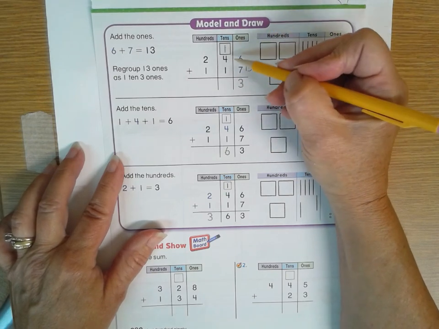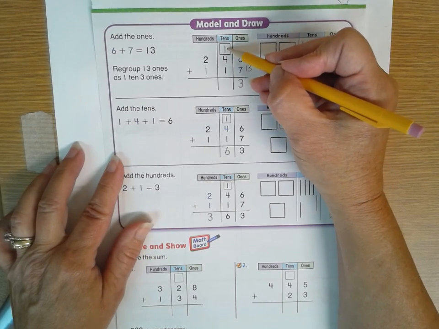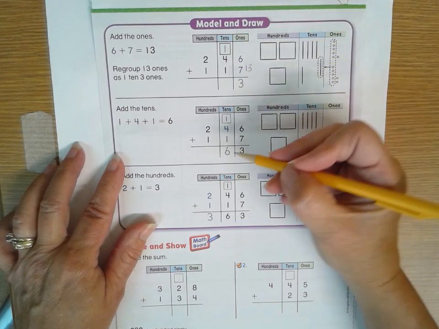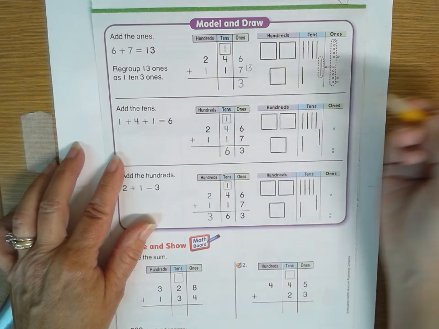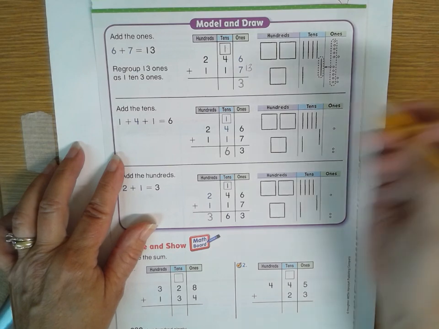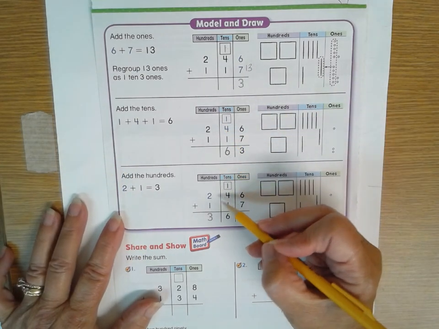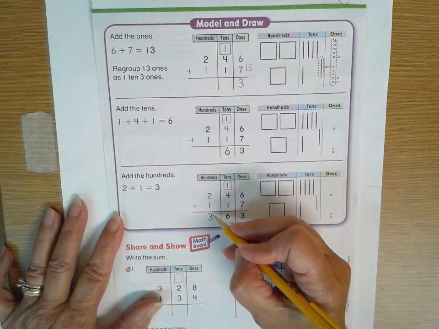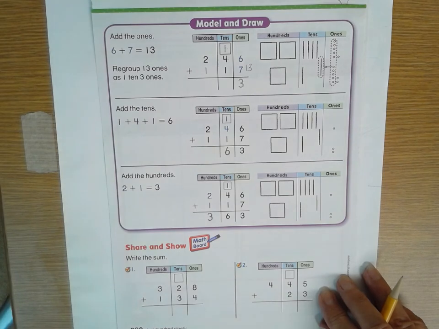So now we have 4 plus 1 is 5, and 1 more is going to make 6. So we put our 6 in the tens place, and then we go to our hundreds, and we have 2 hundreds, and 1 more is 3 hundreds. So the answer is 363.